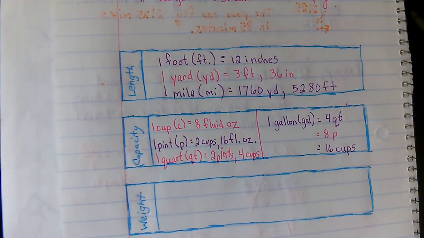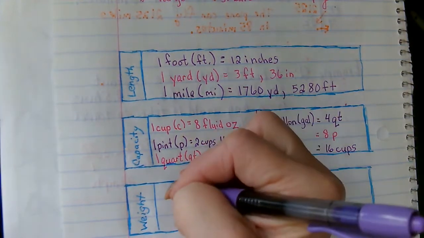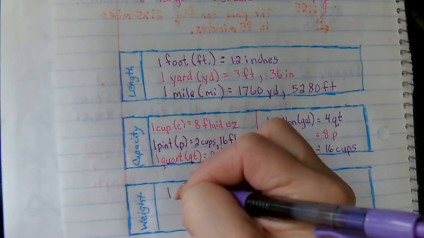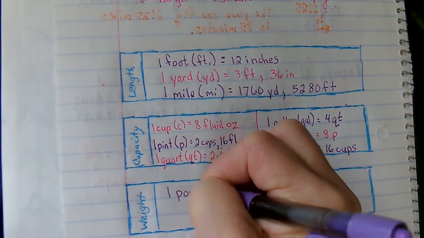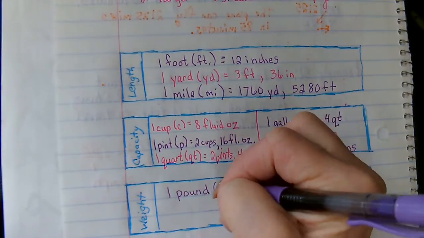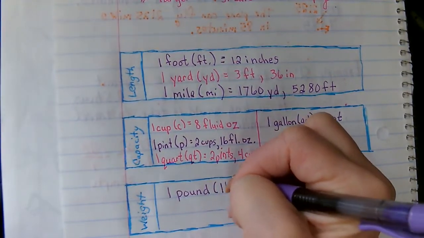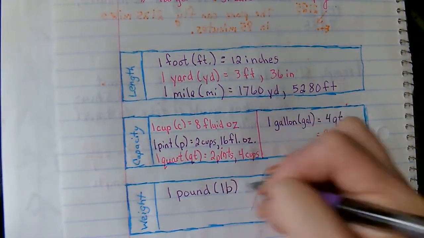Now let's go down to the next one, weight. All right? And weight, that's what we are typically familiar with using. Okay? And the first one for weight would be 1 pound. And 1 pound is often used, the pound symbol is LB in parentheses.